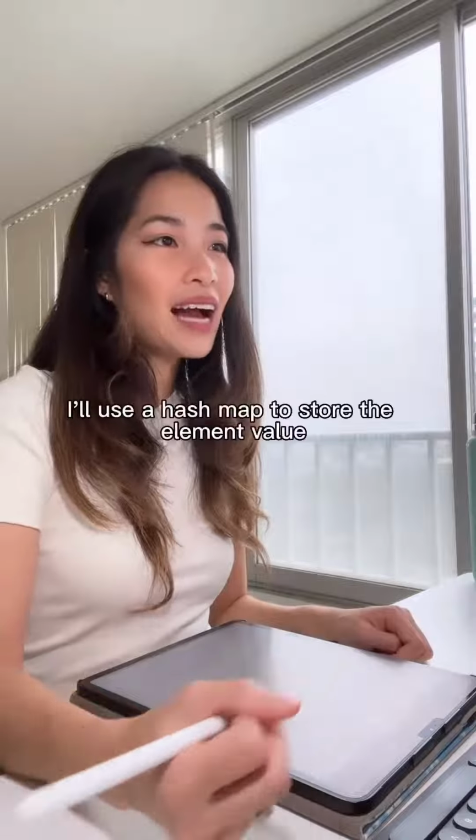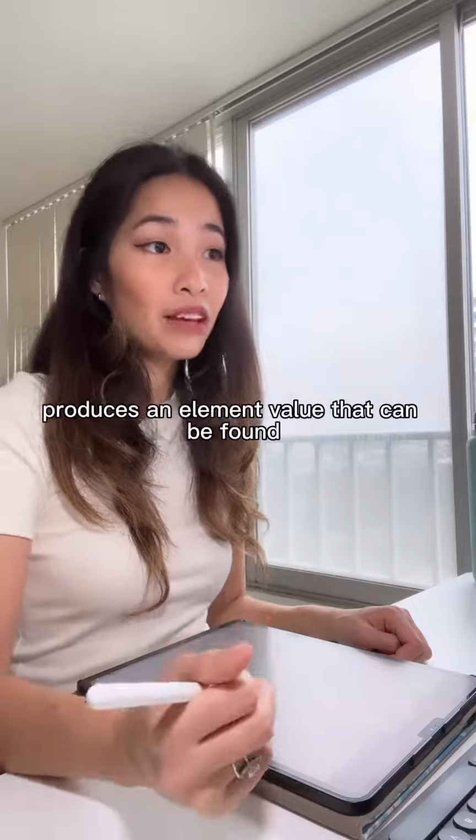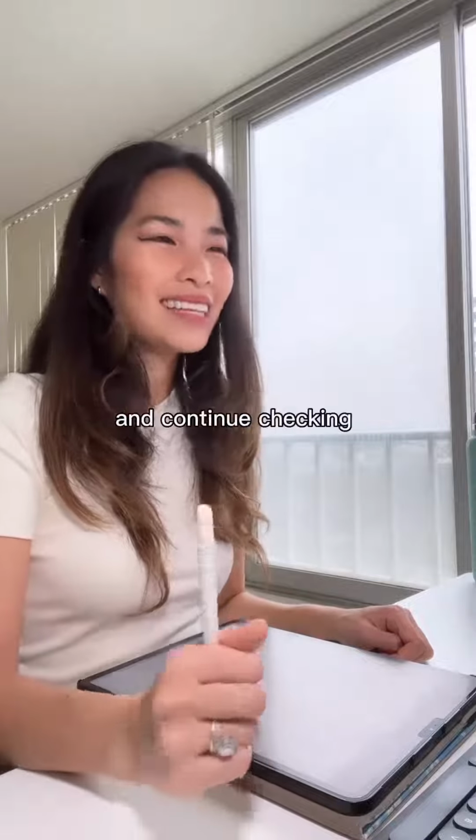It works! In summary, I'll use a hash map to store the element value and its index. For every iteration, I'll check if subtracting the element from the sum value produces an element value that can be found in the hash map. If not, I'll add the element to the hash map and continue checking. Here's my code.